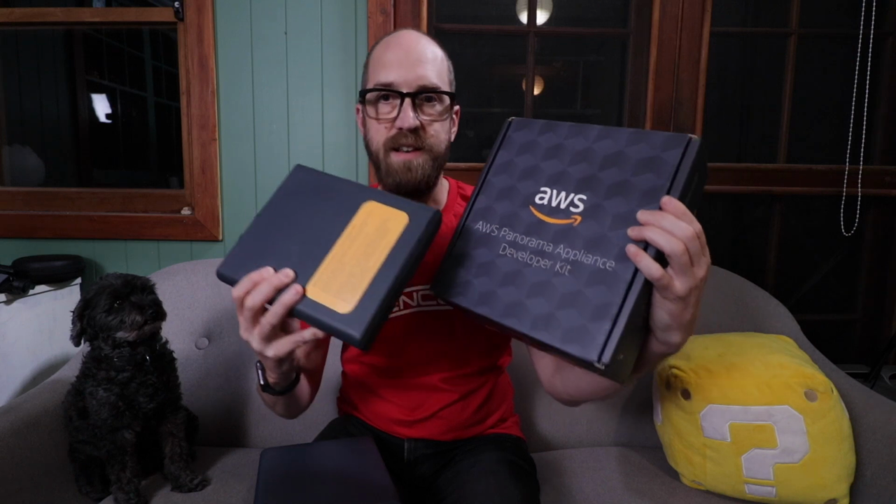About nine months ago, I think it was, I made a video about this. This is the AWS Panorama appliance developer kit, now really being referred to as the preview device, the preview Panorama device. Obviously these things look kind of similar from the outside. The only real difference is that this one's got an orange sticker, and actually that is relevant. But let's talk a little bit more about this.